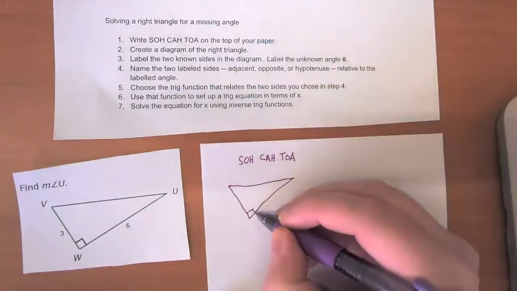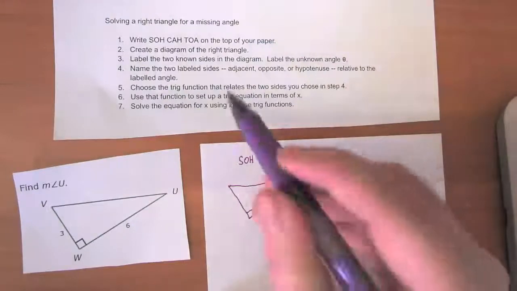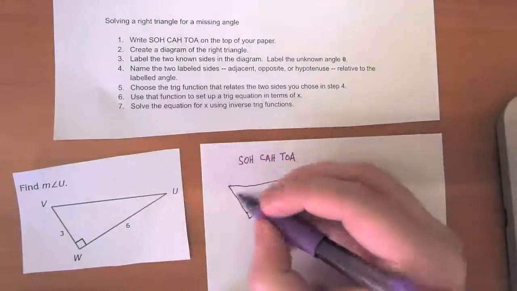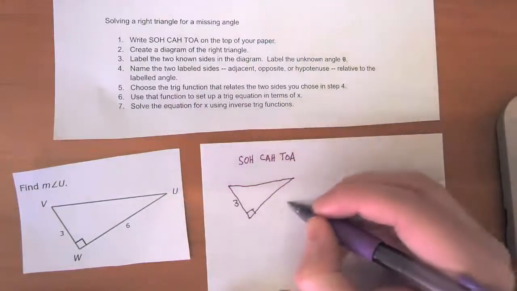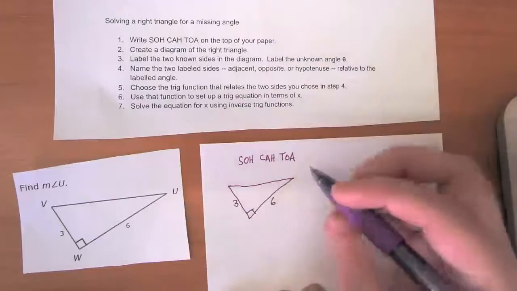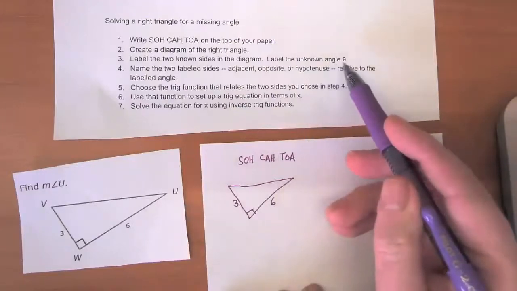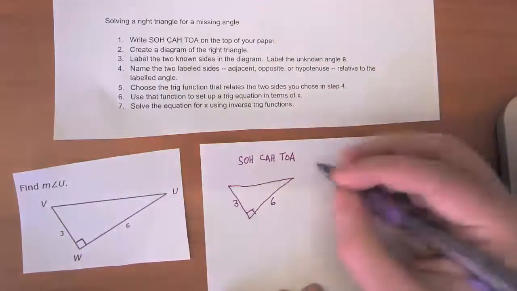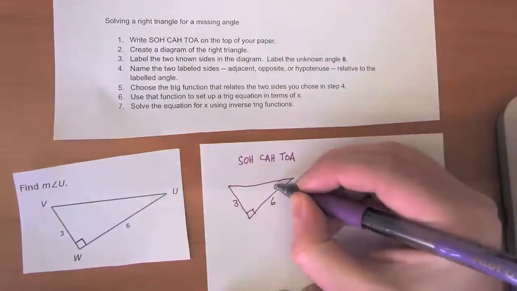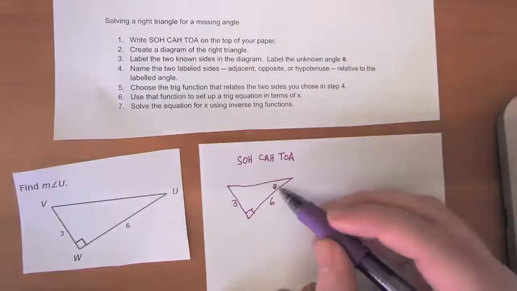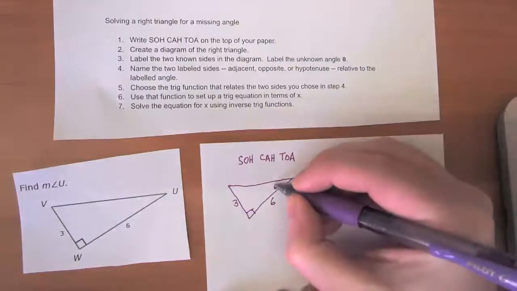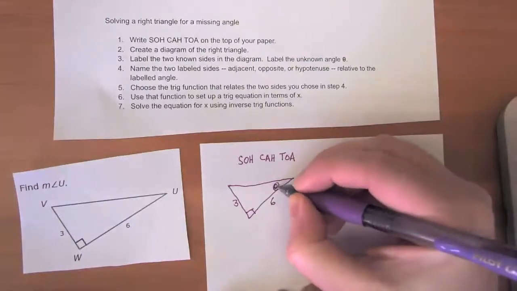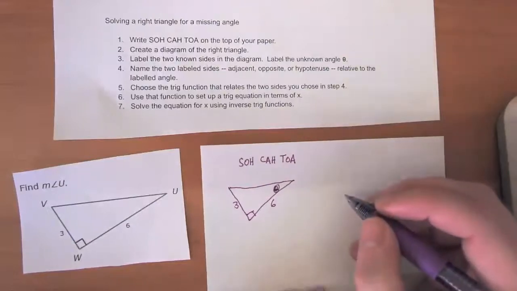All right, marking my right angle. I want to label the two known sides. So here's 3 and 6. And the missing angle, the angle that I want to find, is angle U in this diagram. So this is the angle right over there. And so I'm going to write that theta, which looks like a capital O with a line halfway through it.